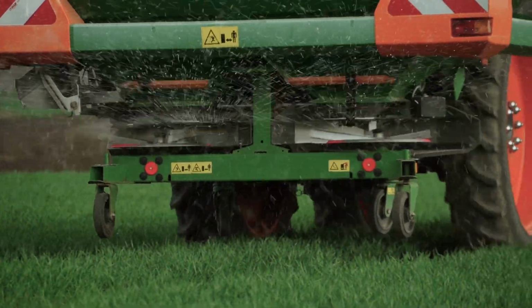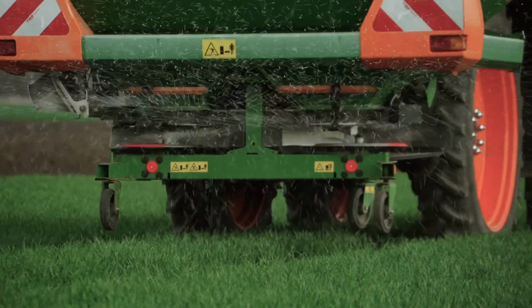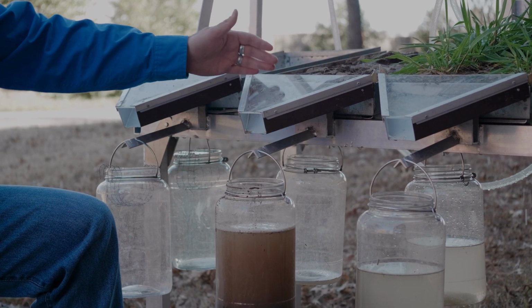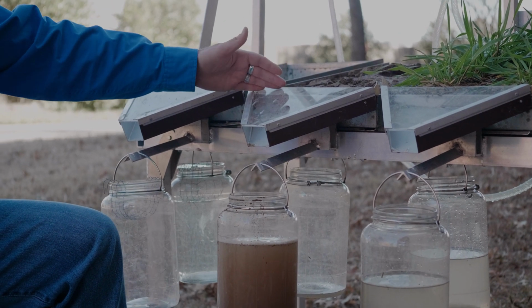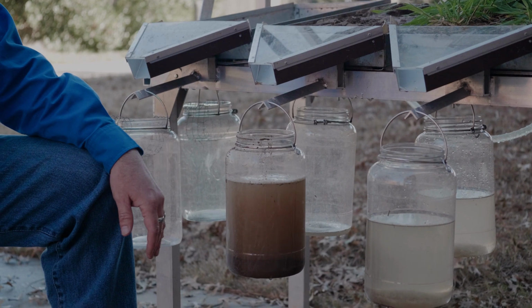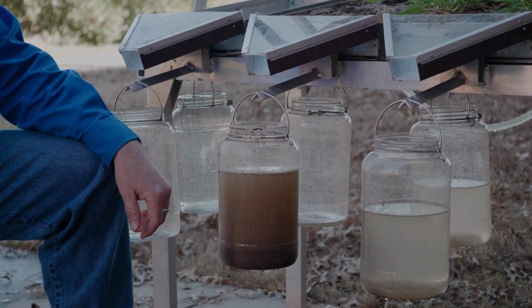It's also where we typically apply our fertilizers to grow our crops. So when the water in the soil runs off, not only does it take soil with it, it's taking those fertilizers that we applied to grow our crops with it as well. Those eventually can end up downstream in our rivers and our lakes.